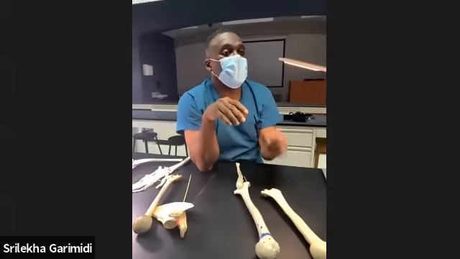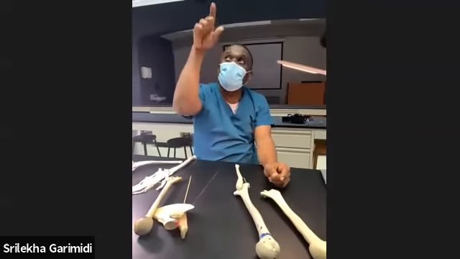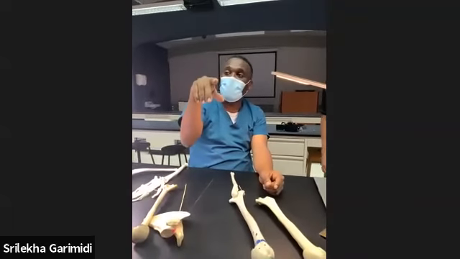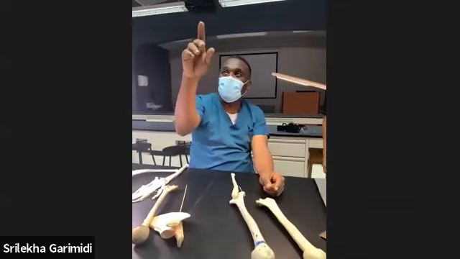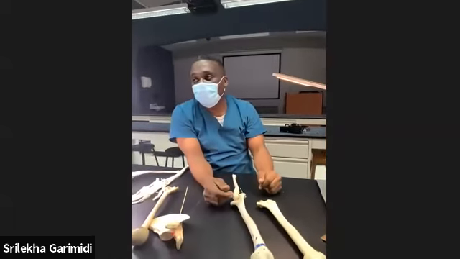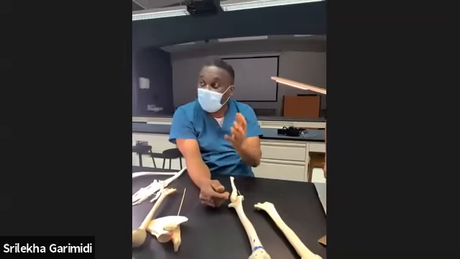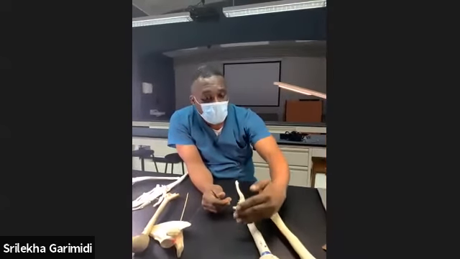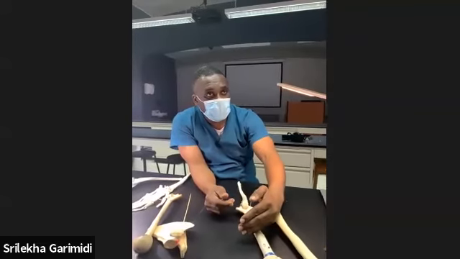So what do you do? You say, sir, could you point to the light bulb? And of course, for him to point to the light bulb, what does he have to do? Extend the wrist and extend the digits. If he can't do that, then he has wrist drop. Okay? Now, that tells you that he sustained a fracture to the radial nerve here, mid shaft. All right?